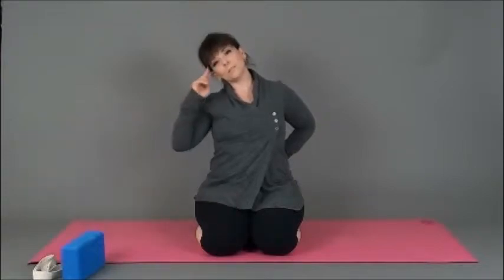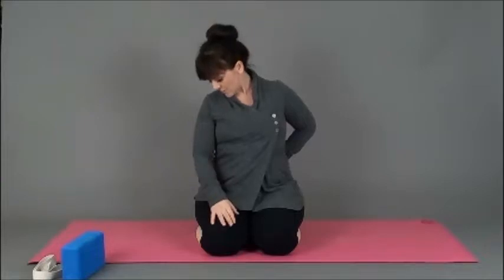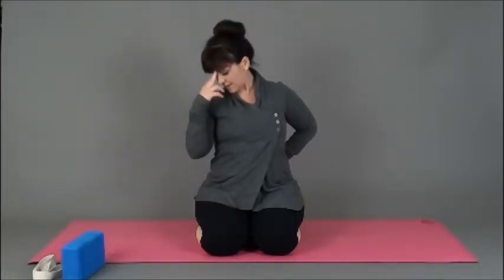Take your right fingertips into your right temple, inhale deeply, and then exhale, just let everything sink. Try to find space and just relax into the pose with your breath. Take a few breaths here, and when you're ready, inhale deeply. And then exhale, roll your nose down towards your right armpit, drop your chin down, take your fingertips to your forehead. Inhale, lengthen the spine, exhale, drop your chin down deeper.